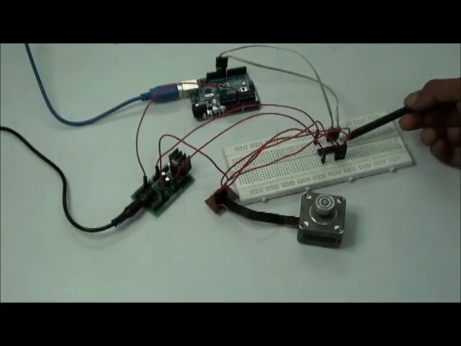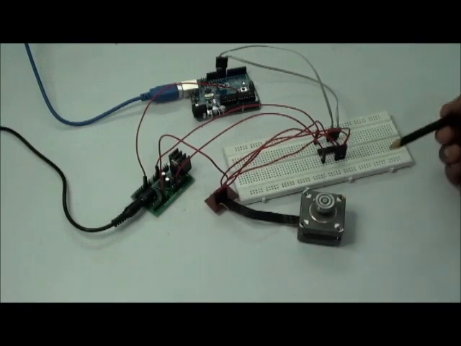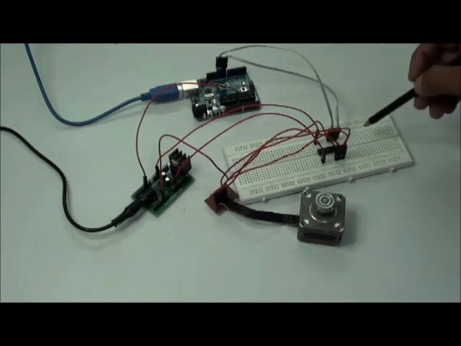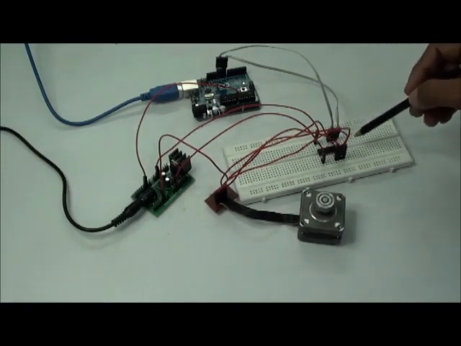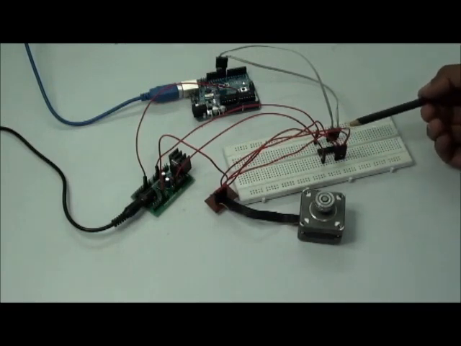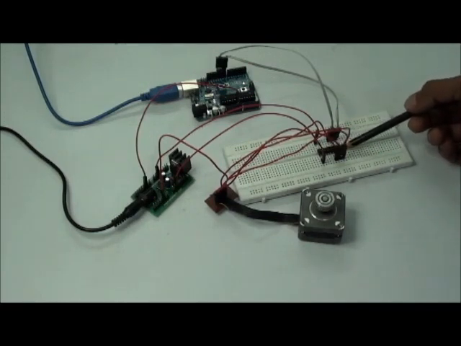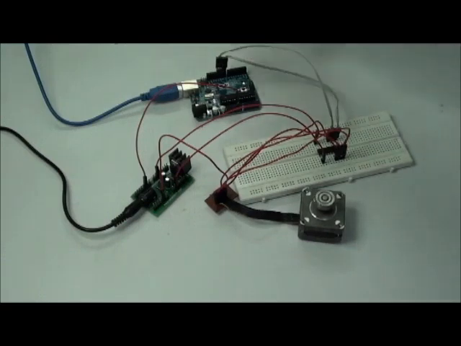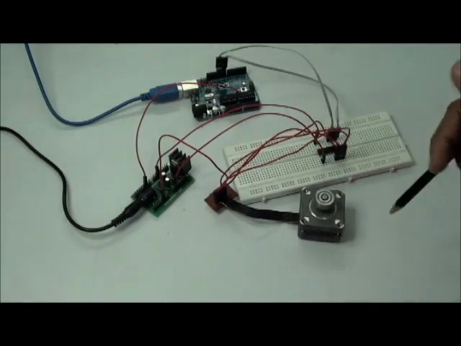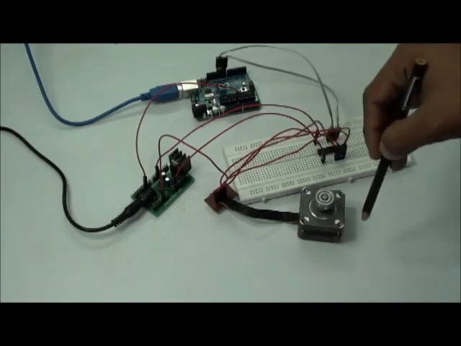Let's have a small demo by making use of the same IC, that is ULN2803, to drive this stepper. This is my ULN2803. Here I have connected it to drive the stepper motor. As I told, pins 1 to 8 are the input pins, and exactly the opposite of that are taken as the output pins. Here I am providing the input from the Arduino Uno, and I have programmed it in such a way as to run the stepper motor in the anti-clockwise direction.